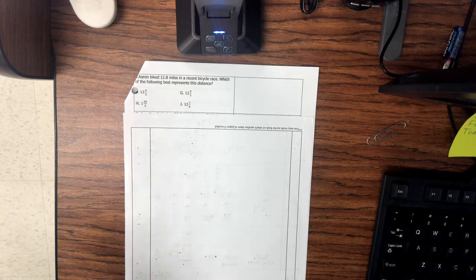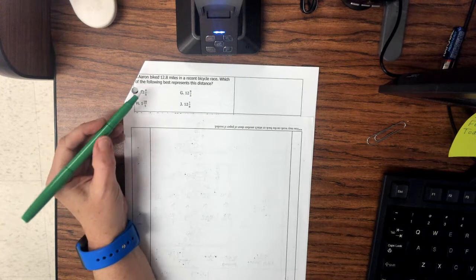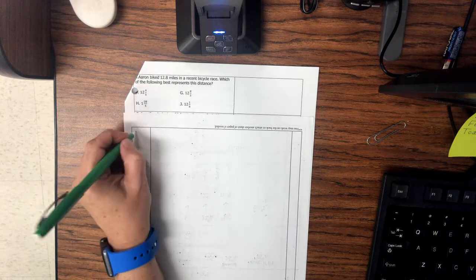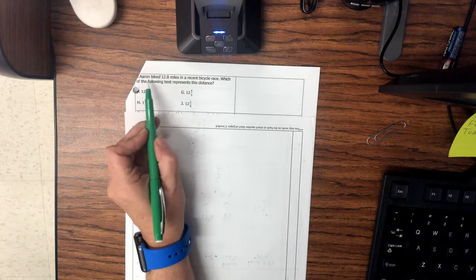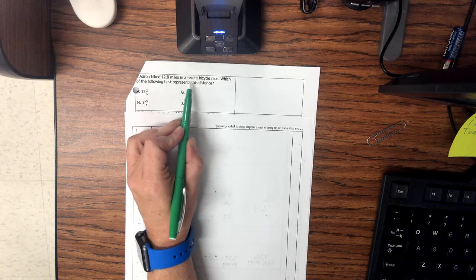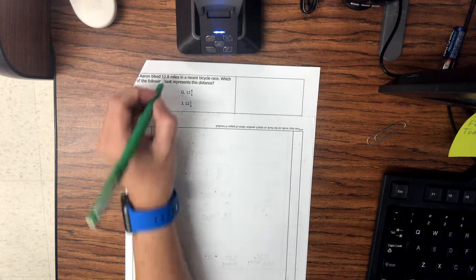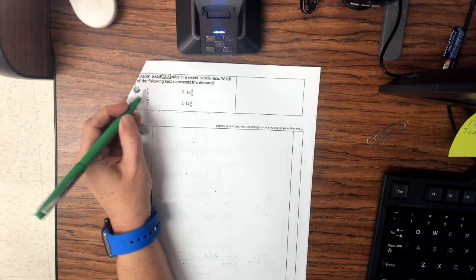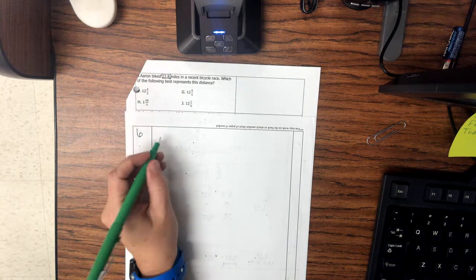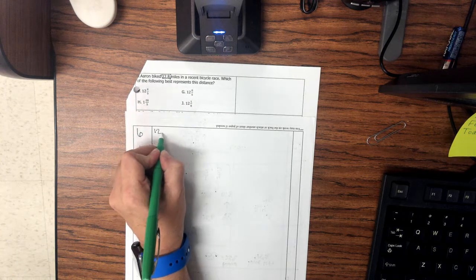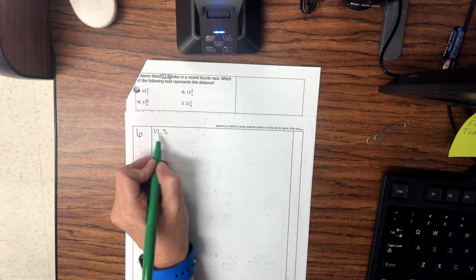Okay guys, continuing our test corrections, starting with number 6. Aaron biked 12.8 miles in a recent bicycle race. Which of the following best represents this distance? So I've got 12.8. My answers are in fractions, so I'm going to rewrite this as a fraction. So remember, say it, write it, simplify it.